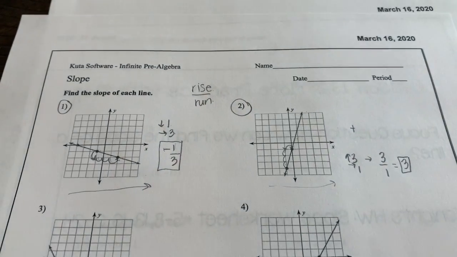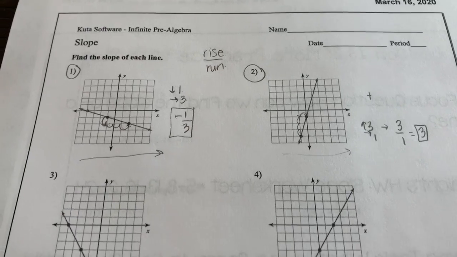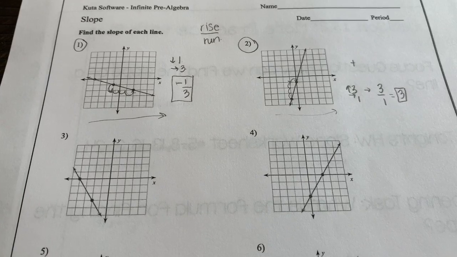Okay guys, I hope that's enough to go over. You are going to do 5 through 8 for homework and try 3 and 4 on your own.